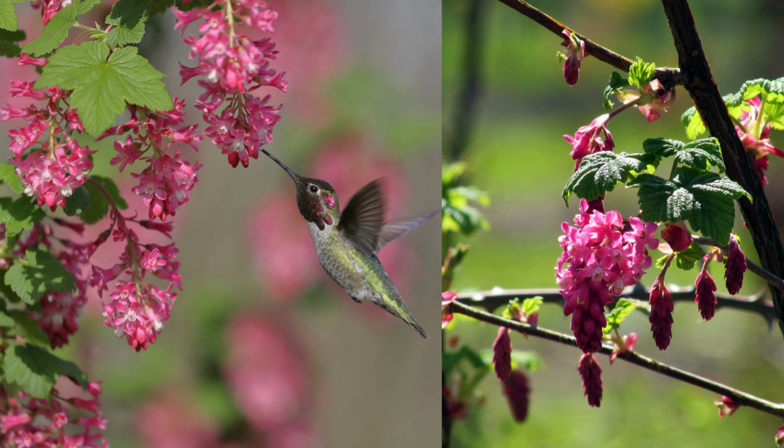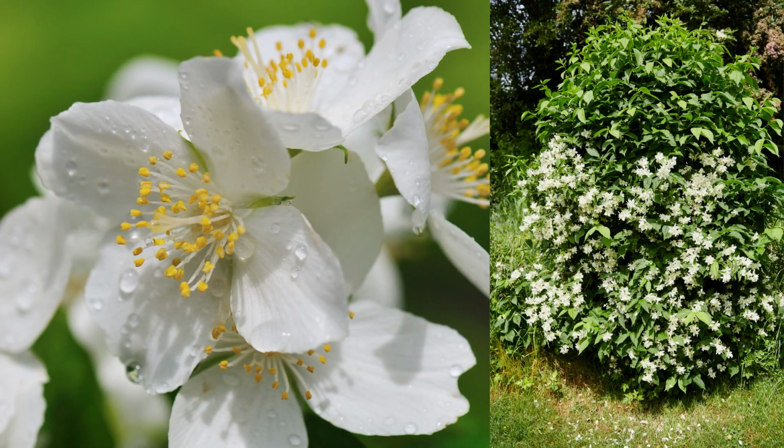Red flowering currant can grow to be 3 to 10 feet tall. Hummingbirds are attracted to the pale pink to deep red flowers that bloom from March to June. It grows in clearings and open forest areas that remain dry. Mock orange grows to be 8 to 12 feet tall. It has beautifully fragrant white flowers and arching green branches. It's highly adaptable and grows in most locations.